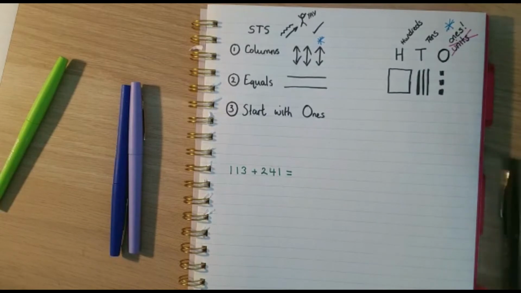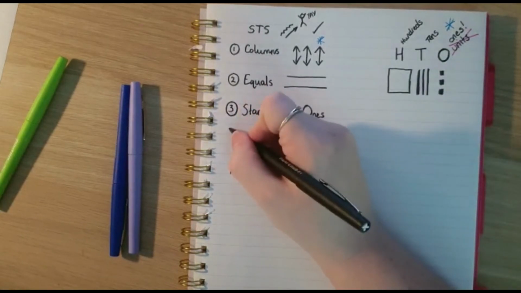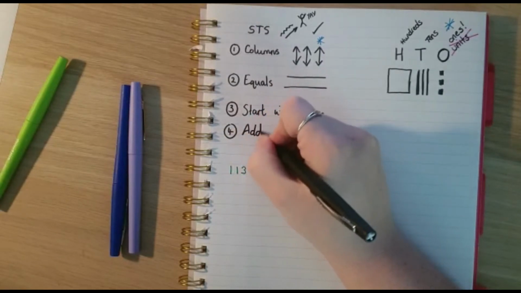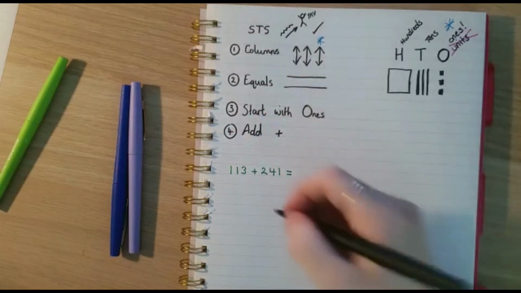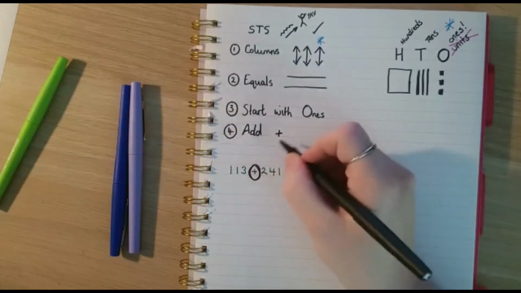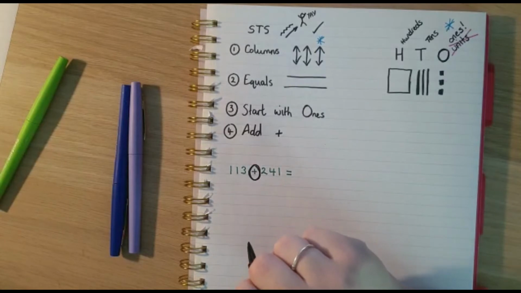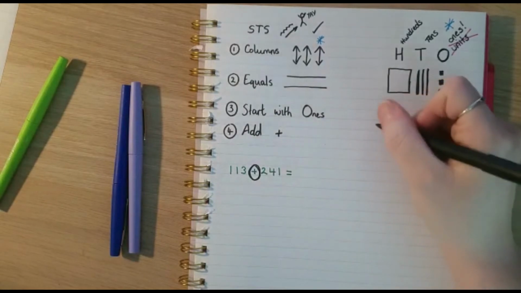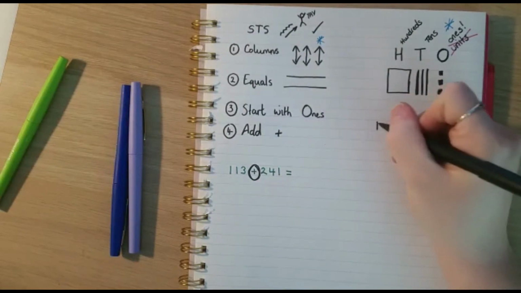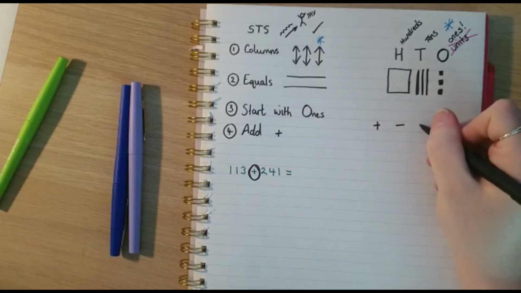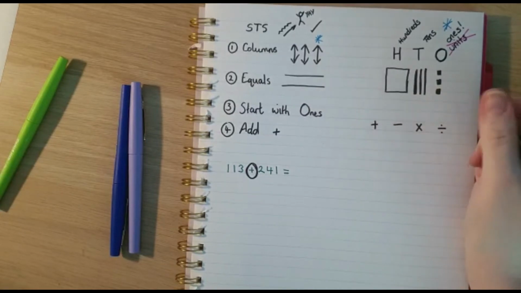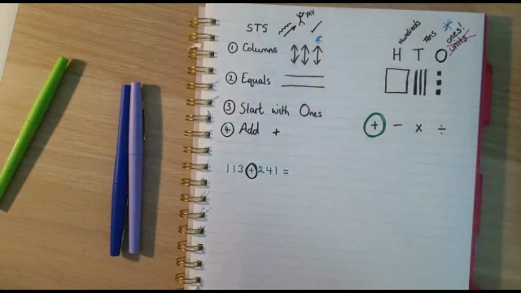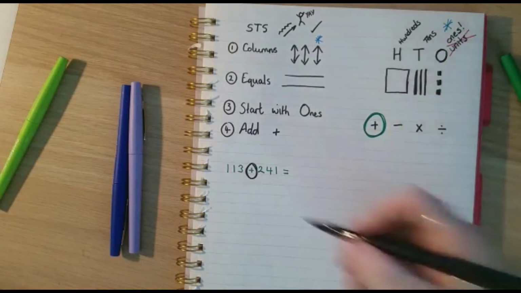So, our final step to success, the final thing that's going to make us go yay at the end because we've got it, is that we have to remember to add. Even when I teach year 6, they forget that this operation is what we're doing. Suddenly they'll start subtracting or doing whatever. It's add. Use that word operation there. What's an operation? Add, take away, times and divide. There are 4 operations, but today we're just focusing on adding, column addition.